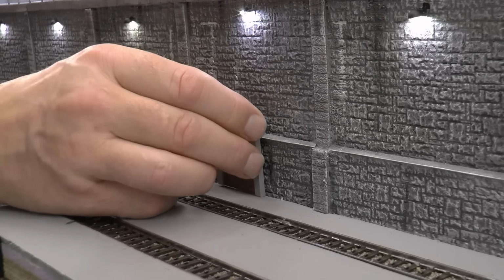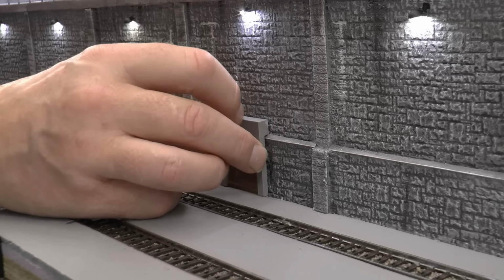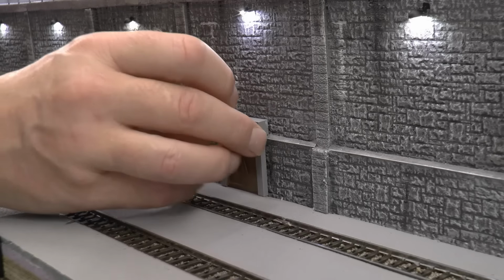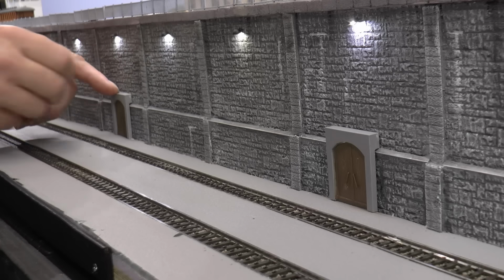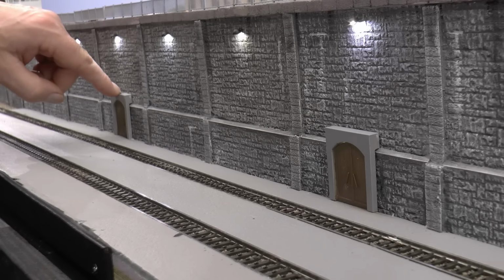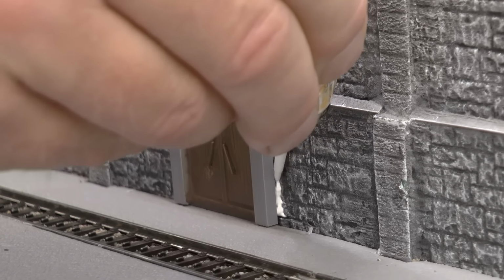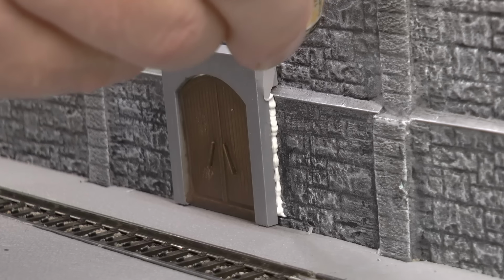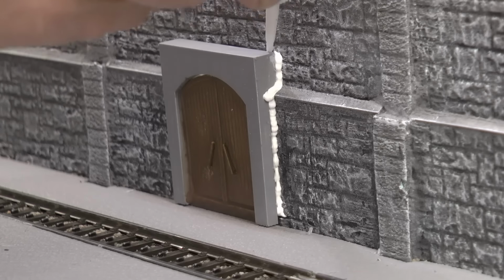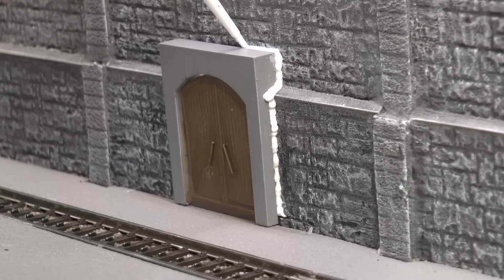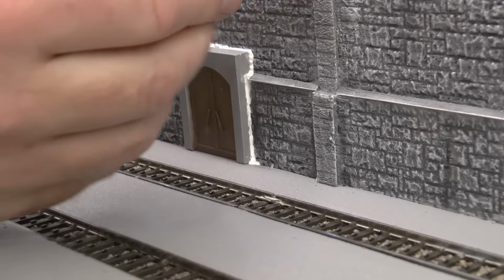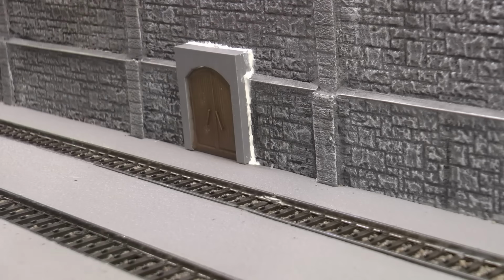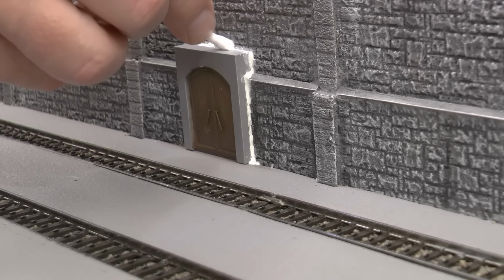Then we'll add doors, loading bays, to this stone wall. This will be published further on as a part of a loading bay set with a lot of different loading bay type doors from different eras. And then I add putty around the door like this, remove excess putty with a cotton swab, and later we'll finish this by painting it.